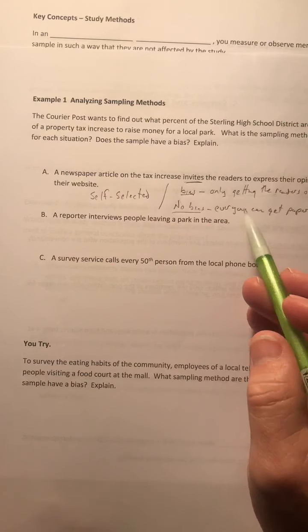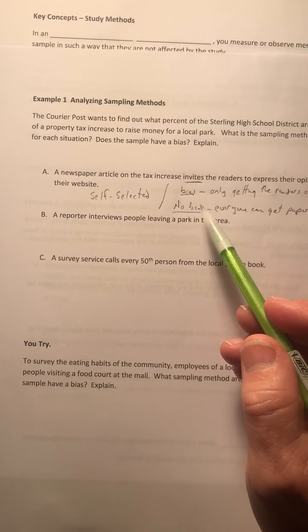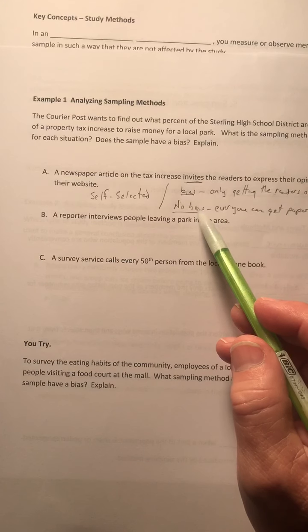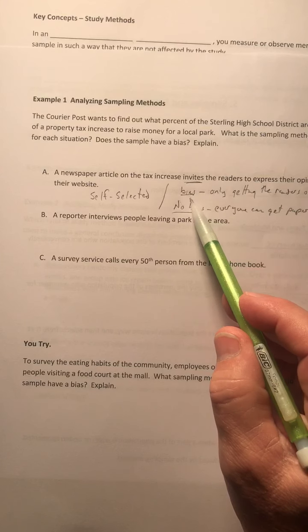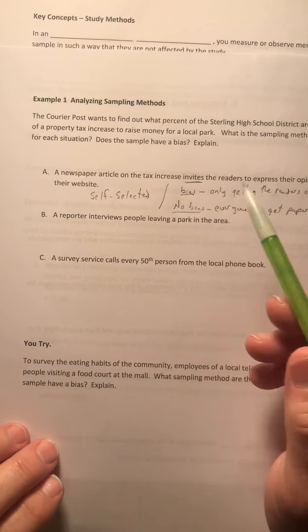And a lot of these, that's what happens, is they could go either way. All right, you just have to make sure that you explain it when you're telling me, so I know you understand what the word bias means.